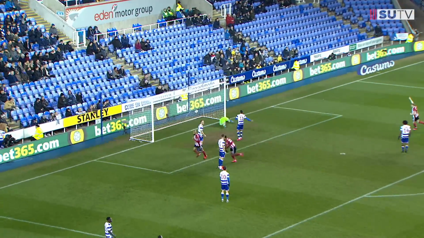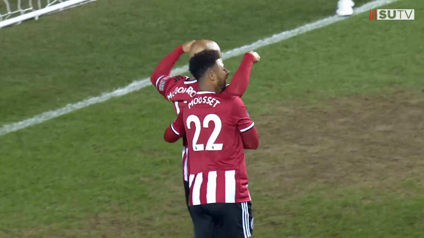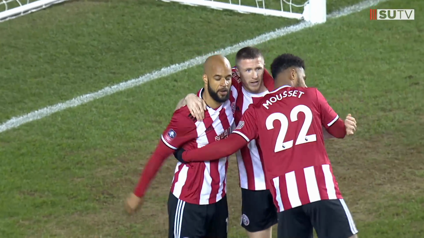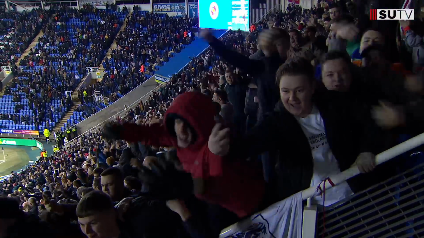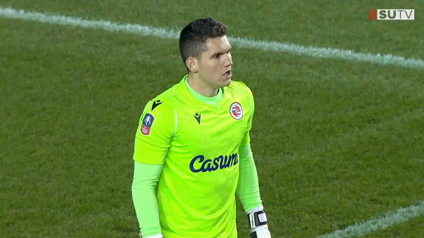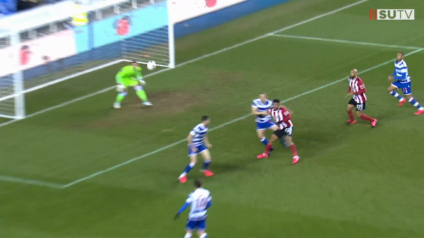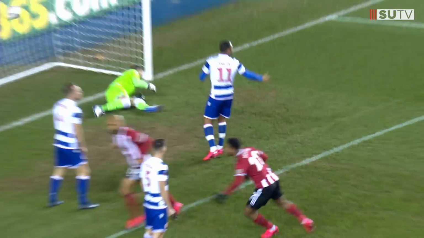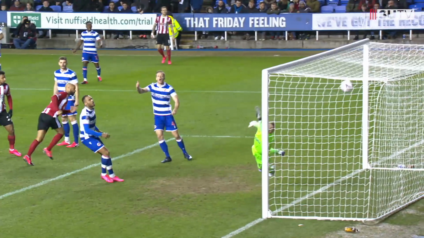Excellent ball, David McGoldrick scores! You heard right, David McGoldrick has finally got on the score sheet this season. A wonderful crossing from the left side from Osborne. McGoldrick unmarked in the middle, one bouncing in, and Sheffield United have got the ideal start here as they look to try and get a place in the quarter-finals of the FA Cup. It's Reading 0, Sheffield United 1.